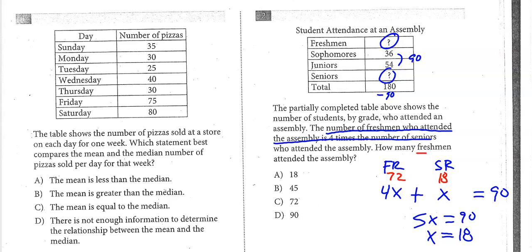And then the question says, how many freshmen? So notice they do have this answer of 18, but that would have been pretty sad to do all that work and choose the wrong one. Correct answer is C. You also could have just started playing with the numbers until it worked out. For some people, that might be faster.